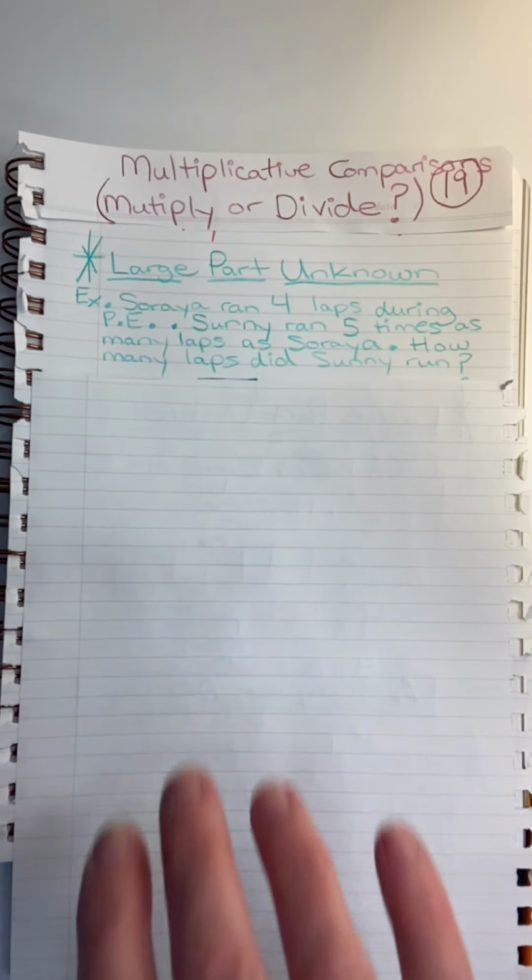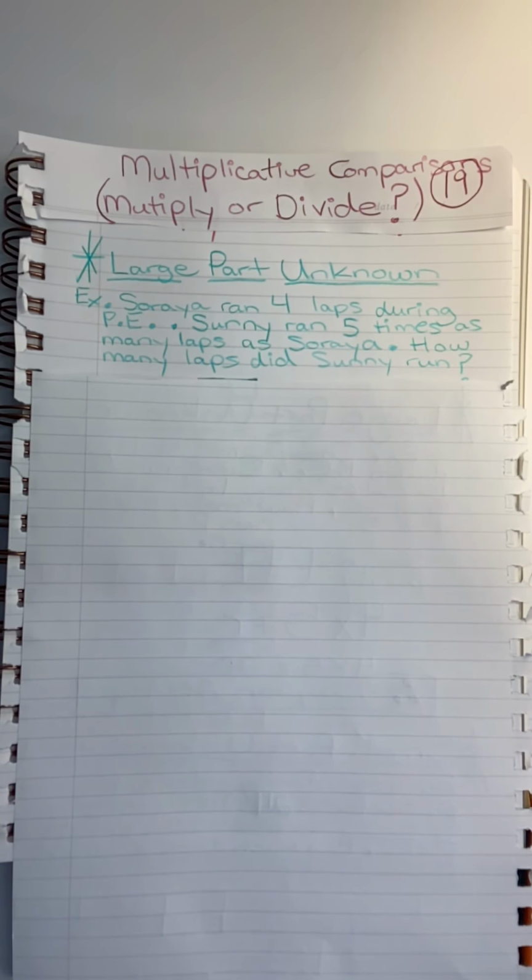So write, Soraya ran 4 laps during PE. Oh, I miss watching you guys do PE with Coach. I hope you're doing PE at home, getting out there and running, doing your exercises and all of that.